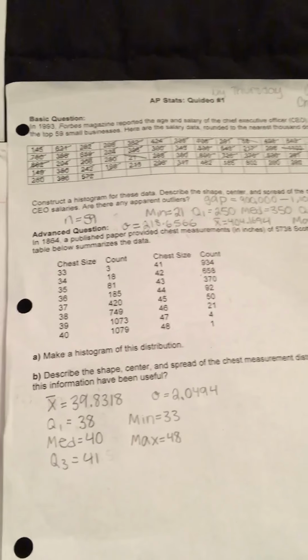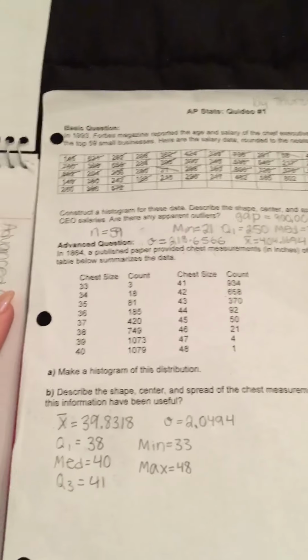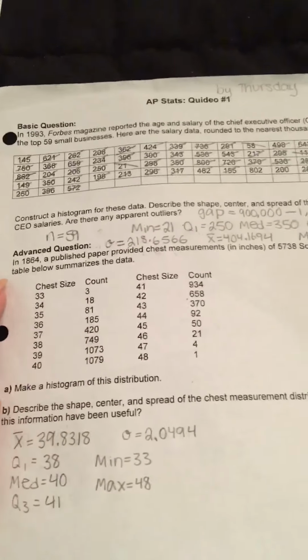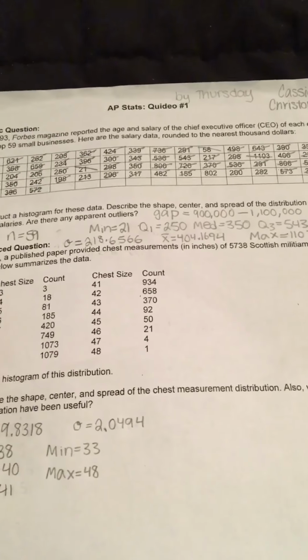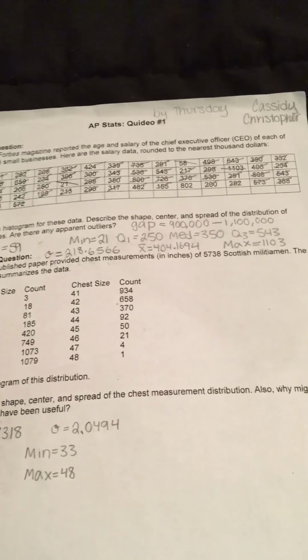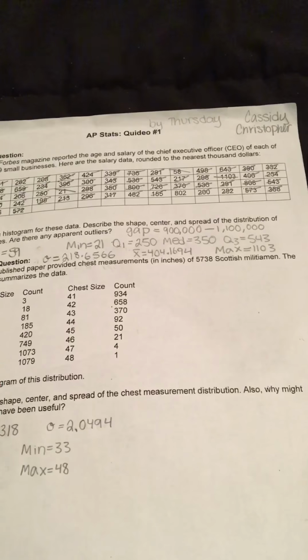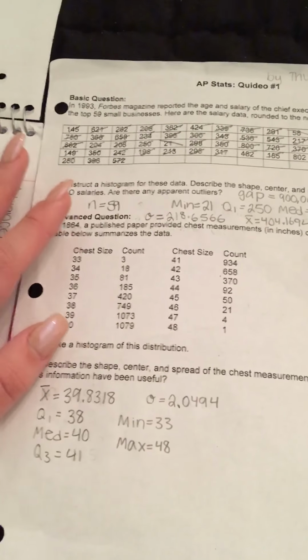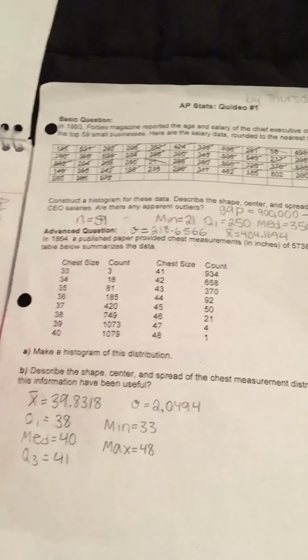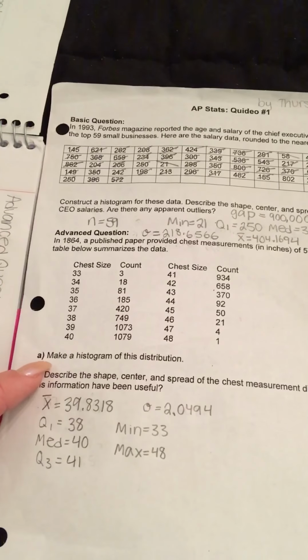Part 2 of the AP Stats video number 1, we have the advanced question. It says, in 1864, a published paper provided chest measurements in inches of 5,738 Scottish militiamen. The table below summarizes this data. So we see this, and then it asks us to make a histogram of it.